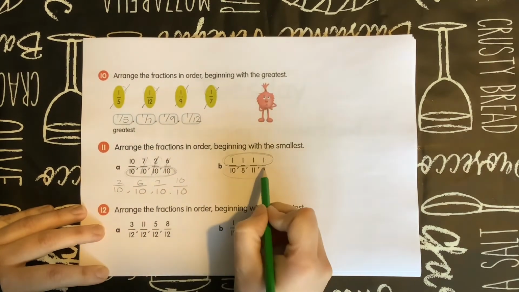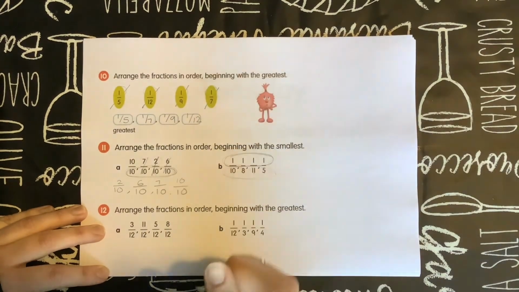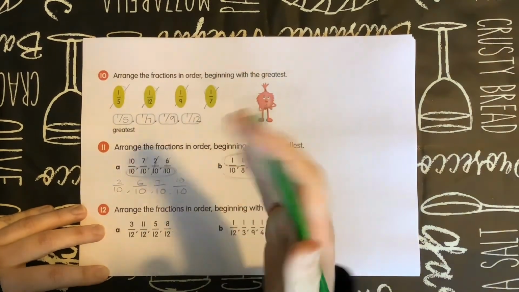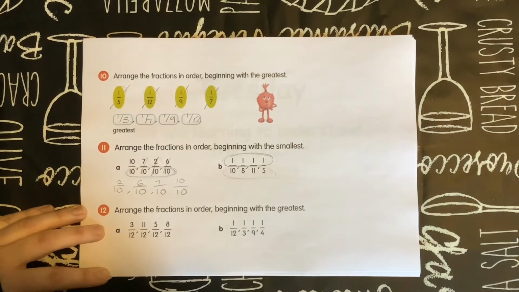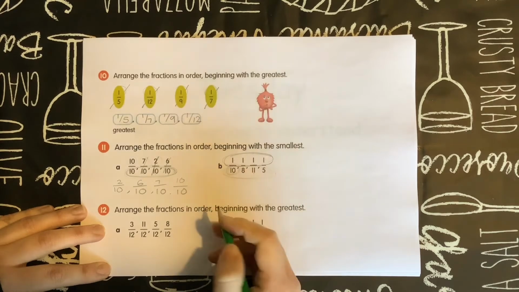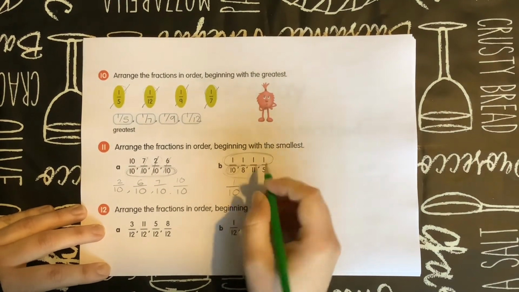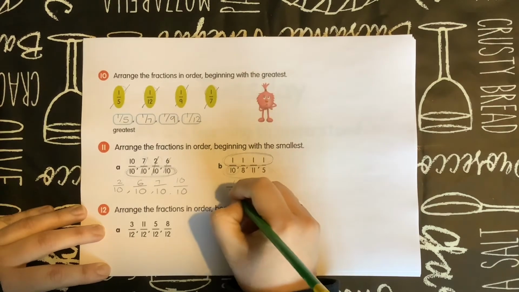So if we think back to the bigger your denominator, the more pieces your cake has been cut into. Well, the more pieces it gets, the more people you have to share your cake with, the smaller cake piece you get. So who's got the smallest piece of cake? Well, sharing with 10 people would give you the smallest piece. Then, sorry, sharing with 11 people, I didn't spot that one there.